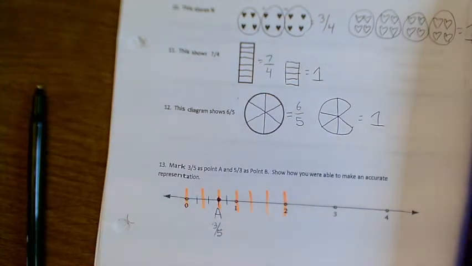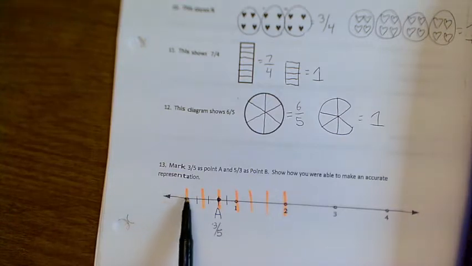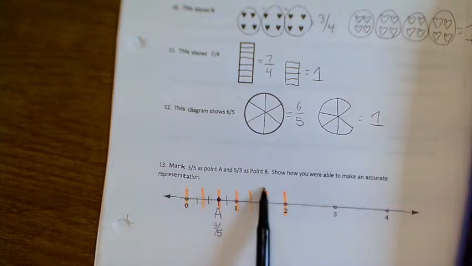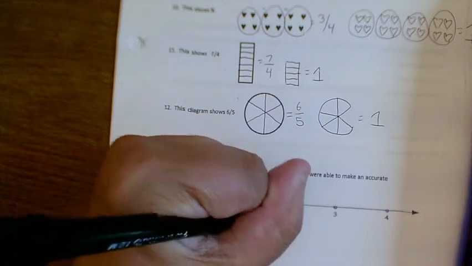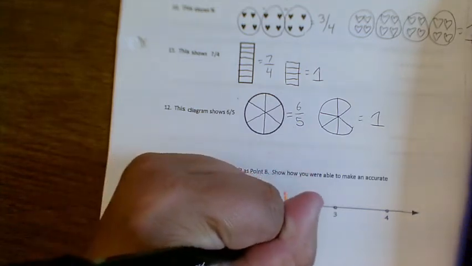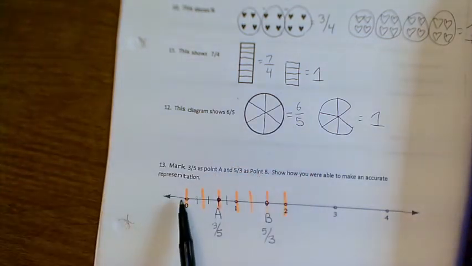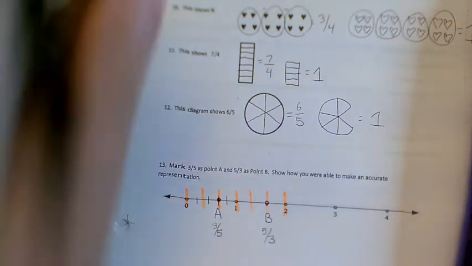So 5/3 should be at the fifth one. So 1, 2, 3, 4, 5. So B should be about here. So it's the fifth section after the whole has been broken into 3 parts.